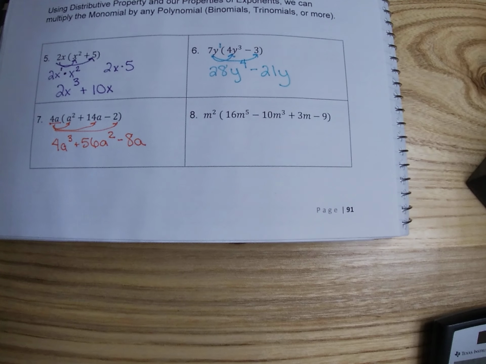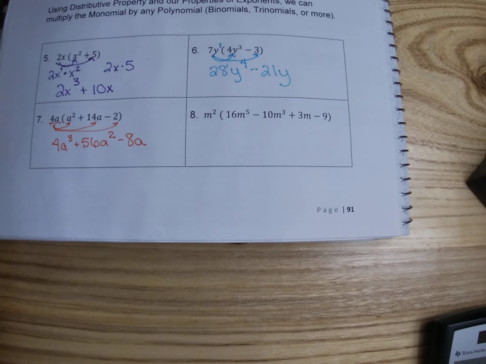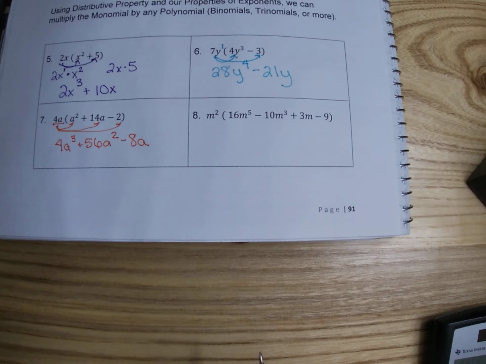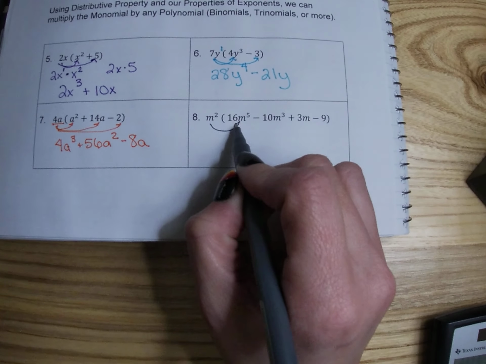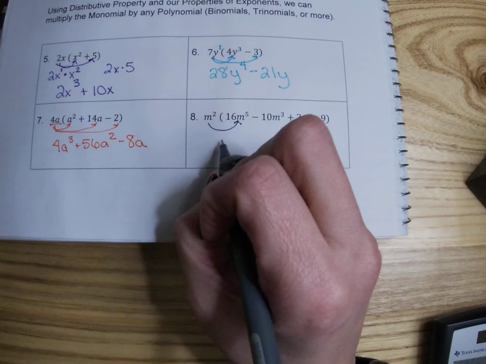Okay, so let's take a look at example 8. So same idea, now we just have a monomial times something with 4 terms, right? A polynomial with 4 terms. But the process is exactly the same. We're going to take our monomial sitting out in front, and we're going to multiply it to each piece on the inside. So 16m to the 5th times m squared, right?